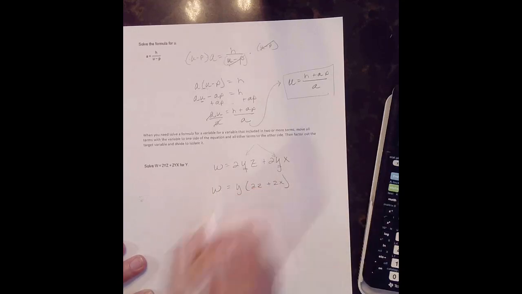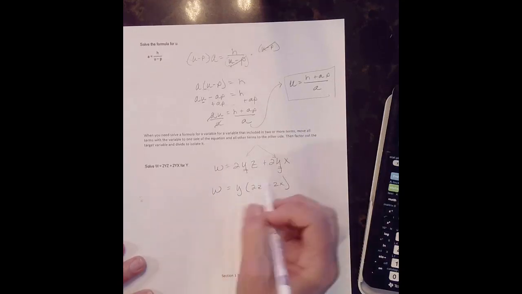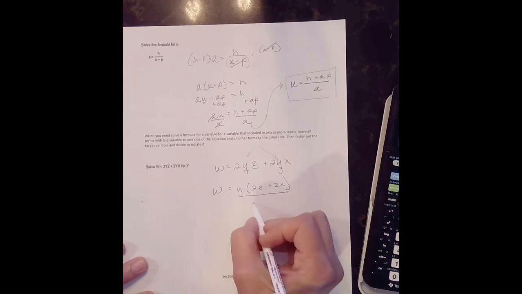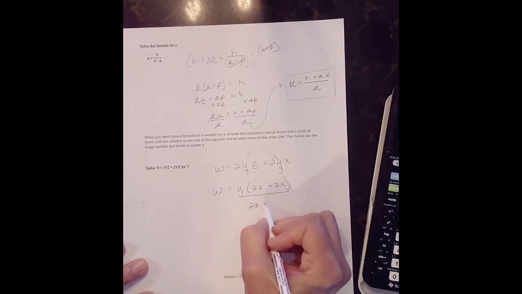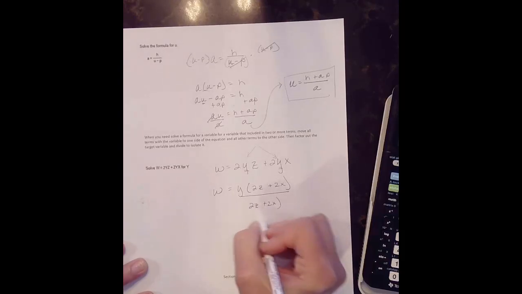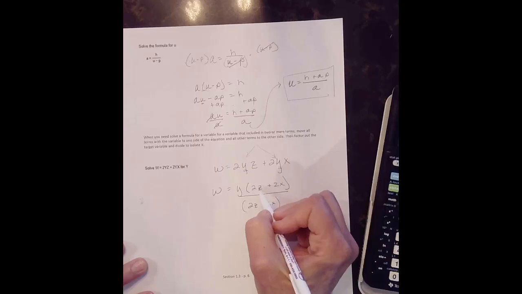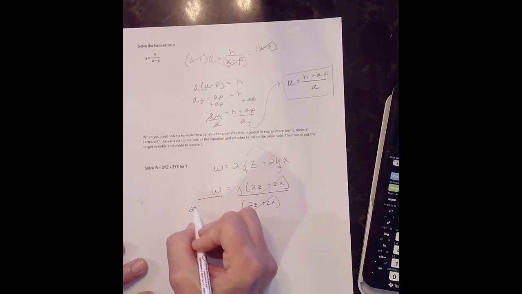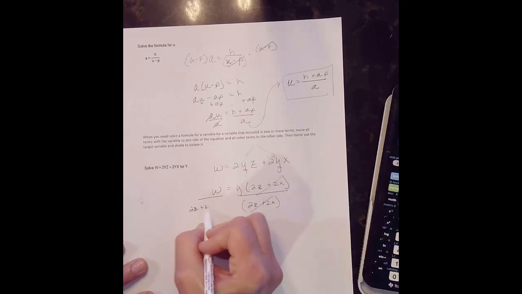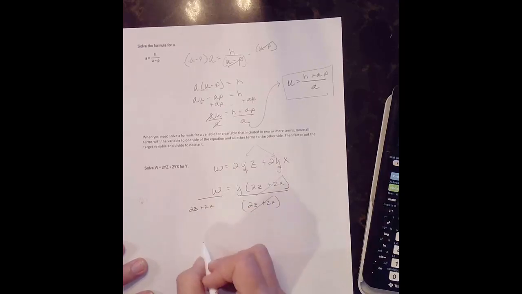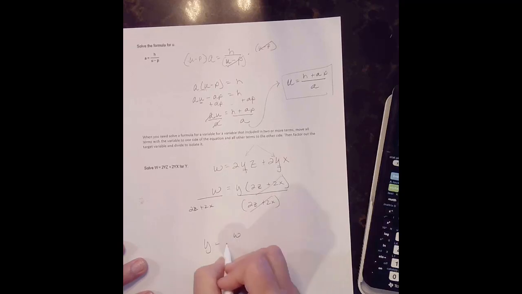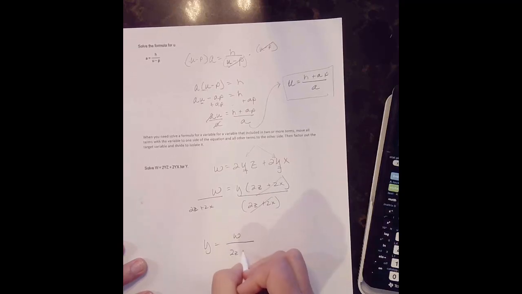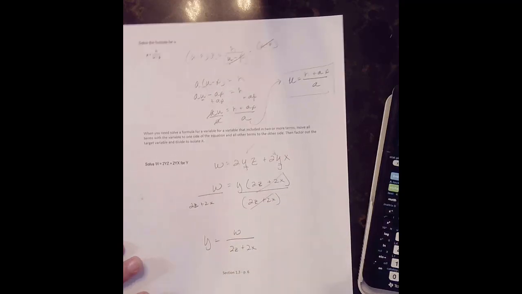And then to solve for y, I want to divide both sides by 2z plus 2x. And my z's, I always put a line through them. So over on this other side, I have to divide 2z plus 2x. So my answer, y equals w over 2z plus 2x. All right, good luck.